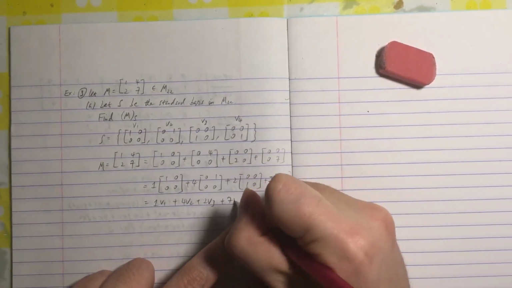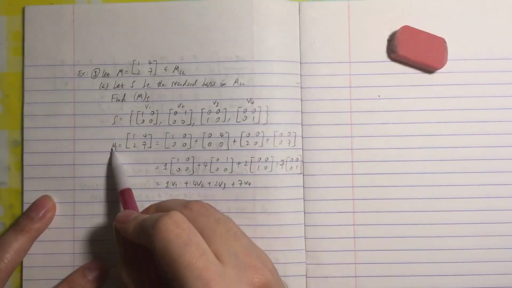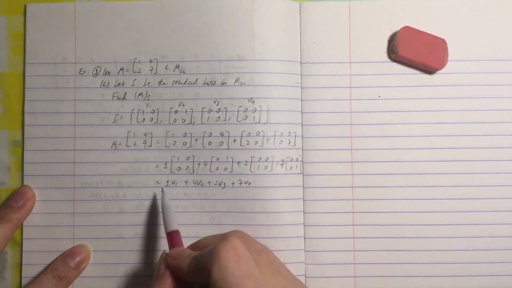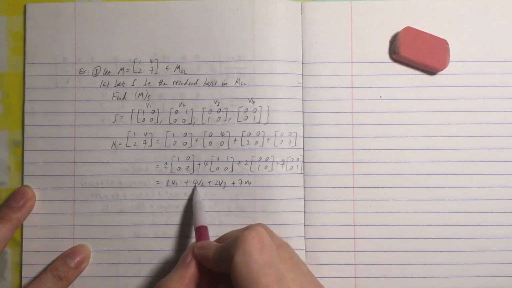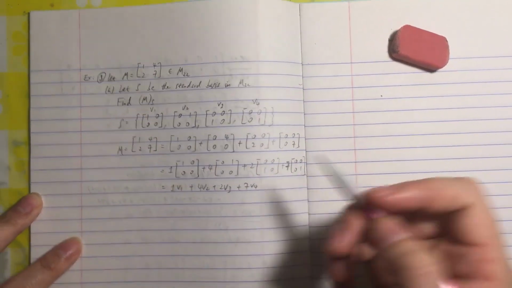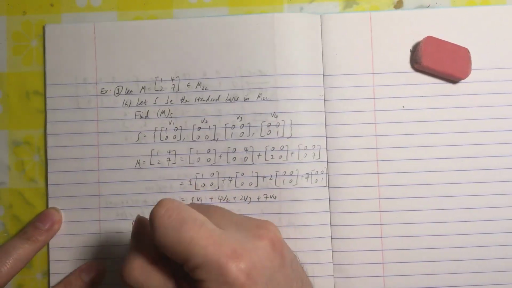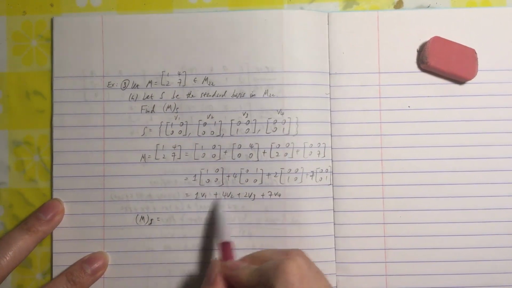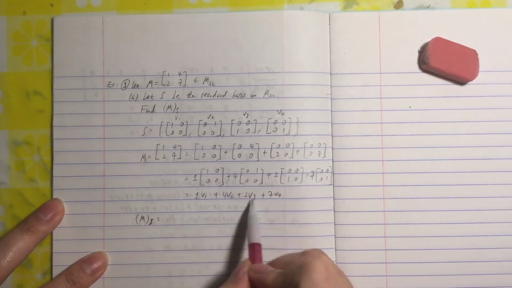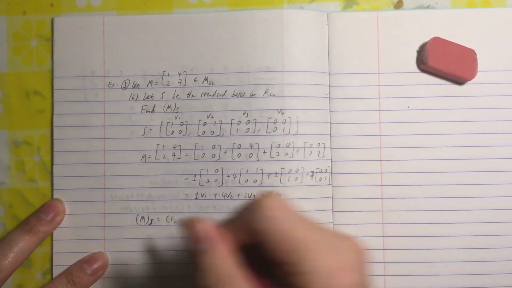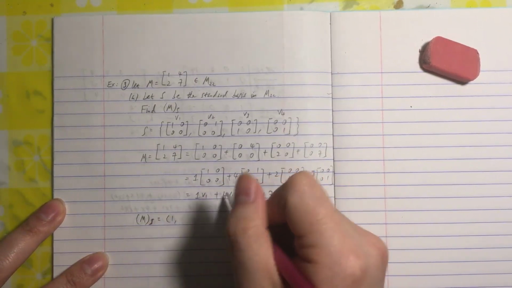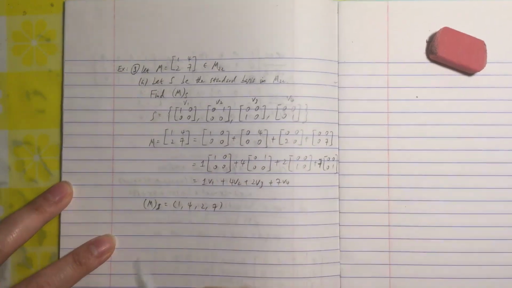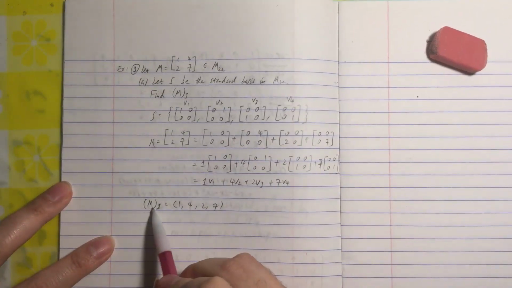This is V4. So I write M as a linear combination of V1, V2, V3, V4. The corresponding scalars are 1, 4, 2, 7. Therefore, the coordinate vector of M with respect to S is these four scalars, 1, 4, 2, 7.